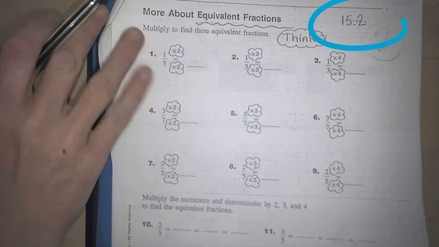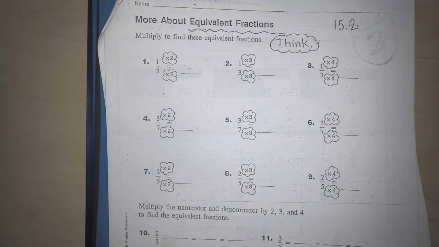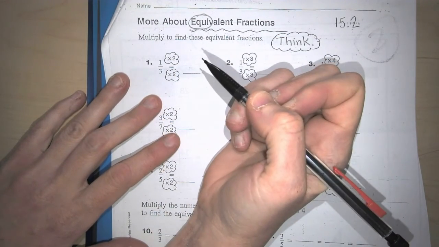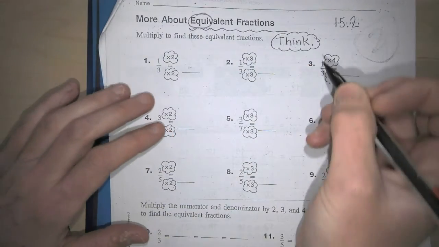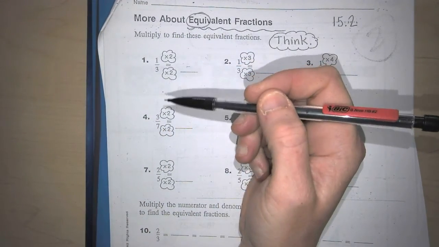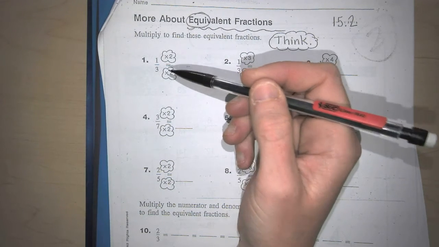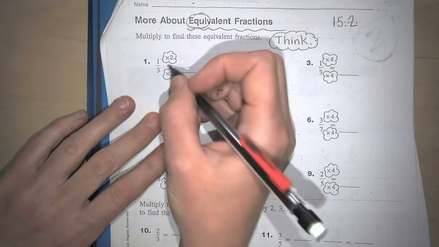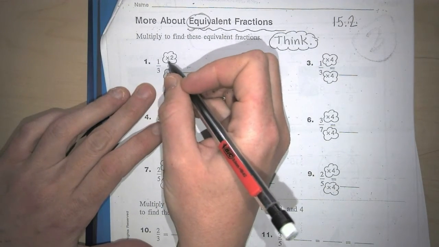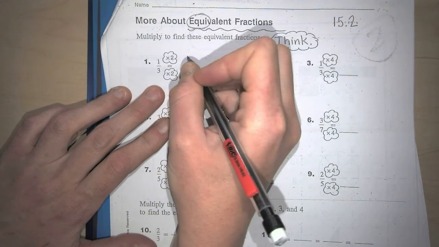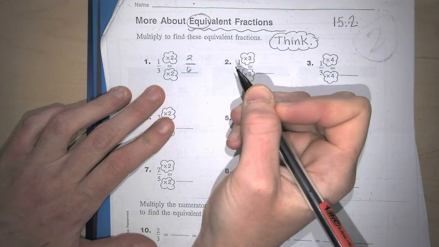We talked about this a little bit before you left, but equivalent fractions are fractions that are equal. Equivalent, equal. The easy way to figure out an equivalent fraction is just to multiply the numerator and the denominator by the same number. So this one, 1/3, is equivalent if I multiply both by 2. 1 times 2 is 2, 3 times 2 is 6, so 2/6.